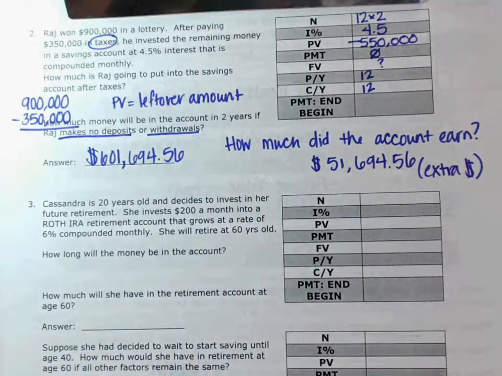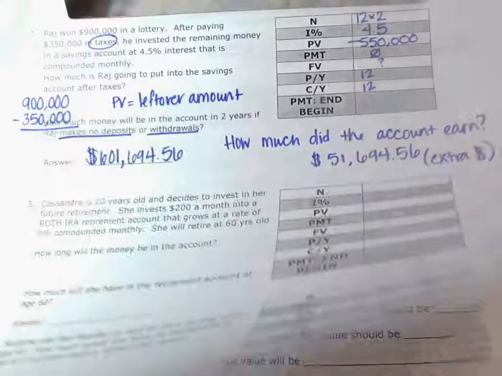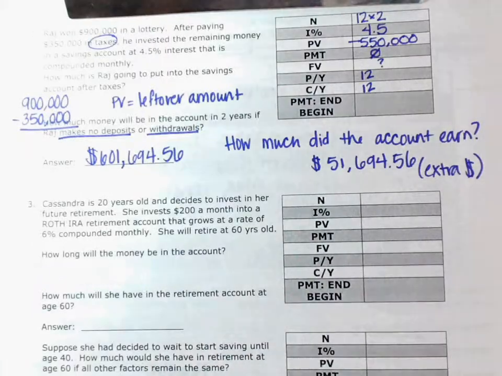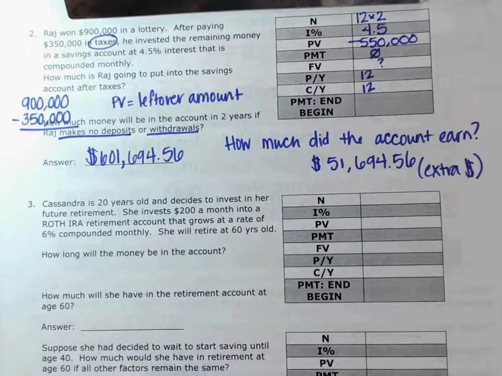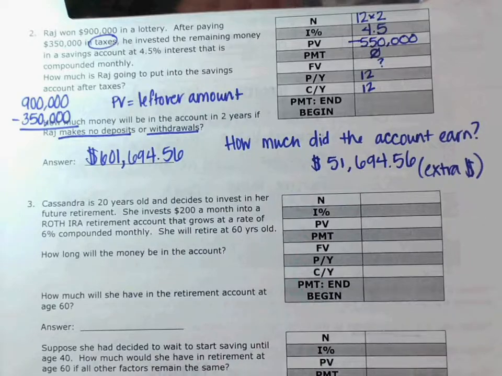So there's a question on your homework that says that. I want to say it's number 1. Let's look at number 1 and see. Yeah, it's number 1 where it says find the amount earned by the investment. That's not the future value. That's how much it went up over that time period. Okay? All right, skip down for me to number 4, then we'll come back to number 3.